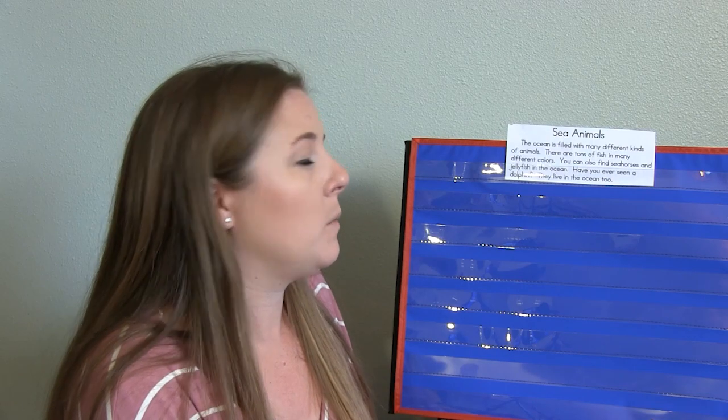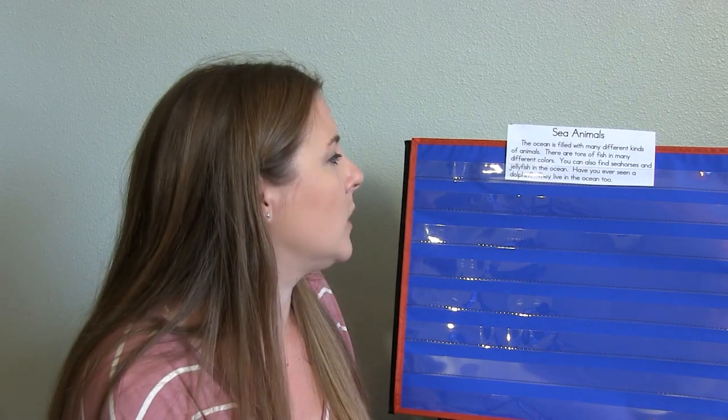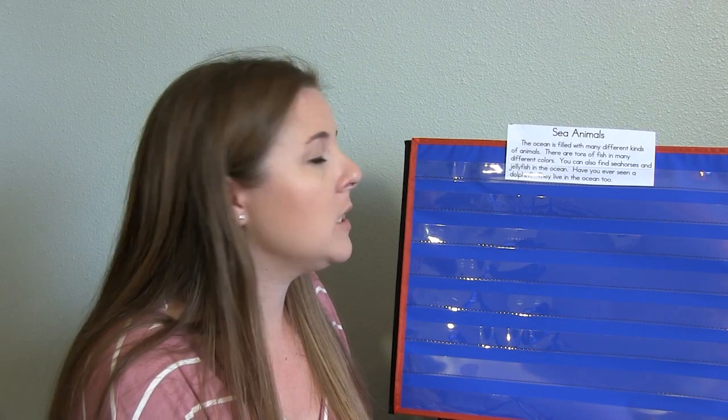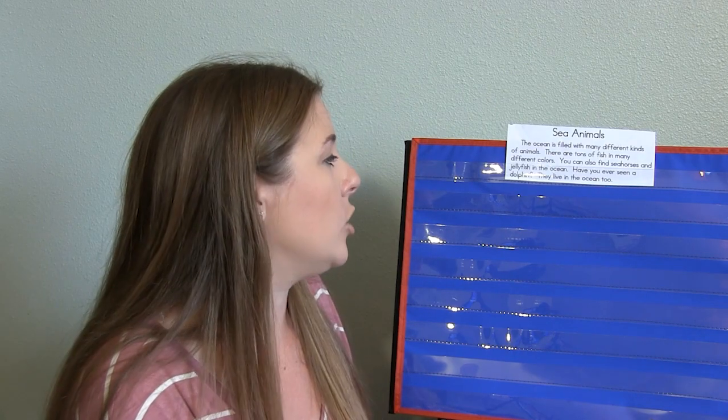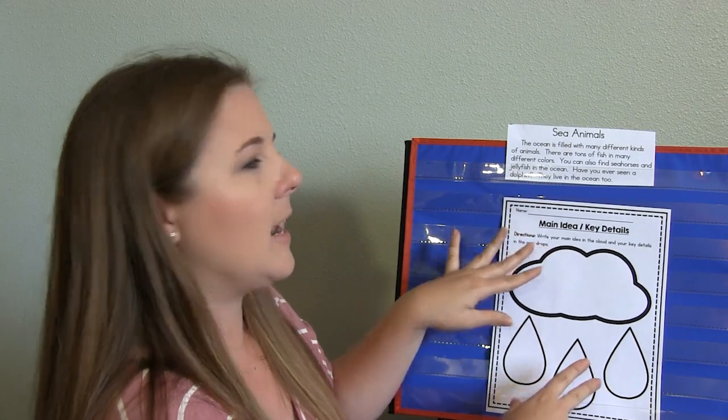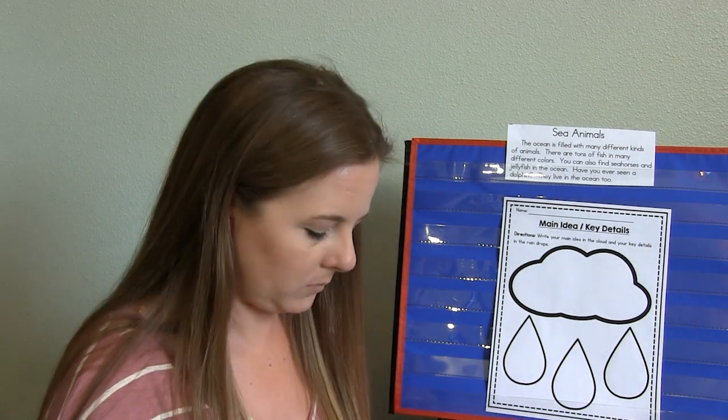The ocean is filled with many different kinds of animals. There are tons of fish in many colors. You can also find seahorses and jellyfish in the ocean. Have you ever seen a dolphin? They live in the ocean too. So I want you to think. Think about the main idea from that story that I just read to you. What do you think the main idea is? What is the most important idea from this story? What do you think it is?